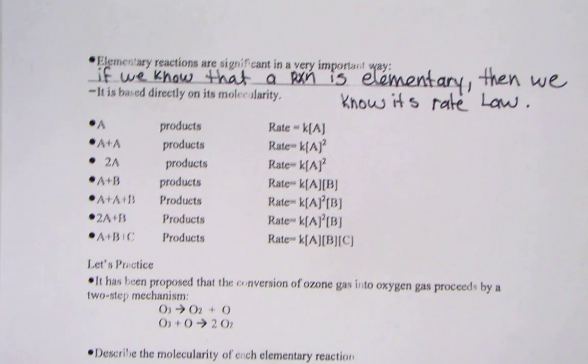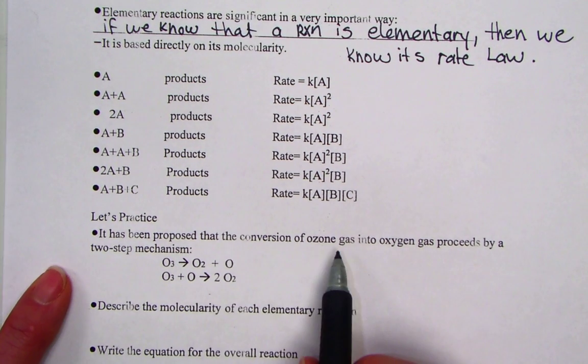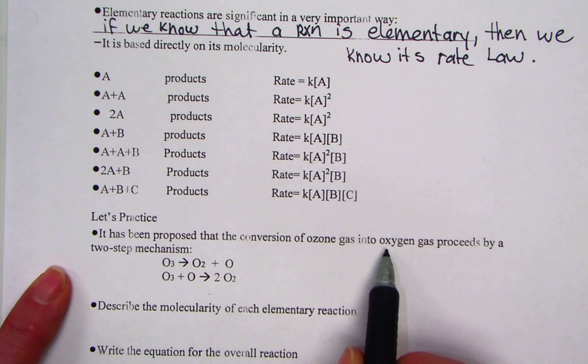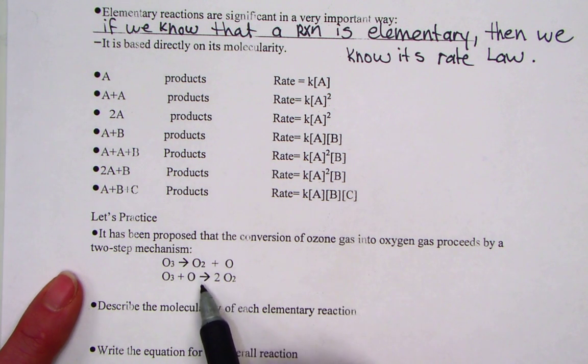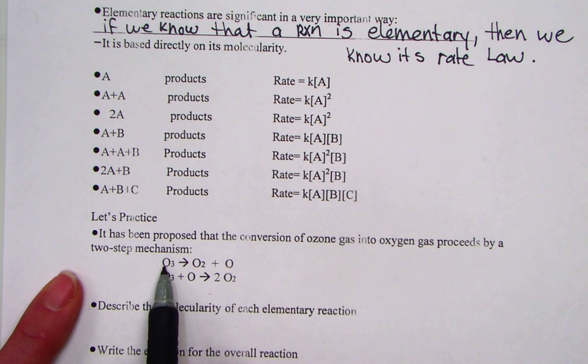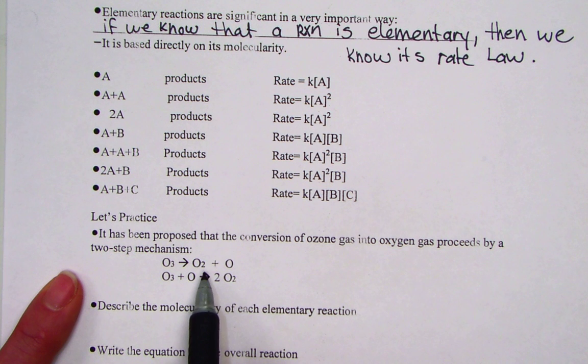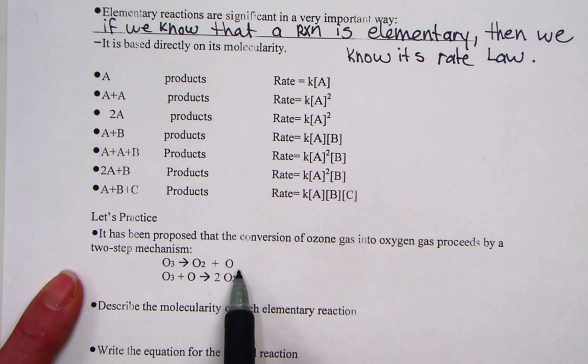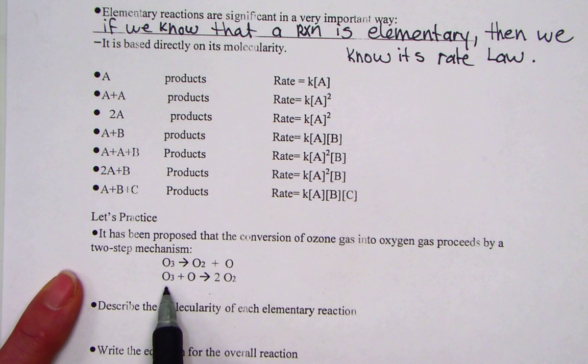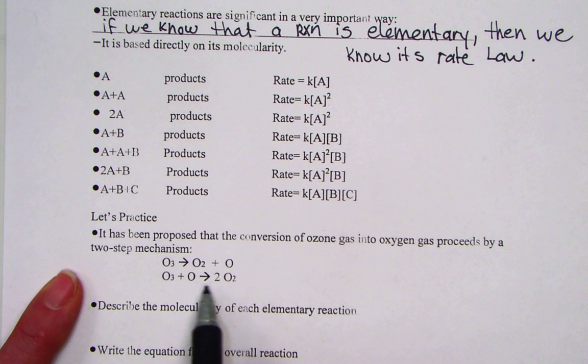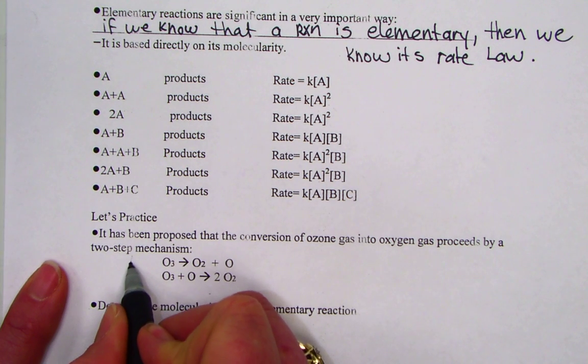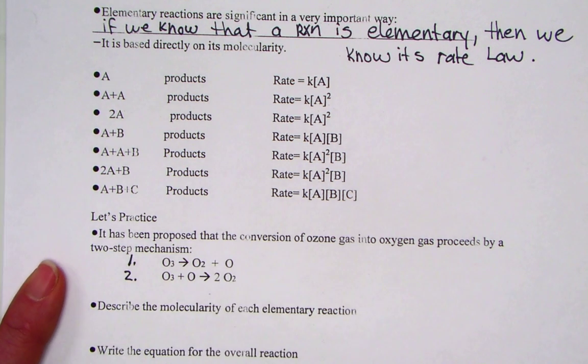So let's take a practice. It's been proposed that the conversion of ozone gas into oxygen gas proceeds by a 2-step mechanism. In the first step, one molecule of ozone breaks down into an oxygen molecule and an oxygen atom. The second molecule of ozone, O3, then collides with that oxygen atom to produce 2 units of O2. Let's take a look at the molecularity for each of the elementary reactions, elementary reaction 1 and elementary reaction 2.